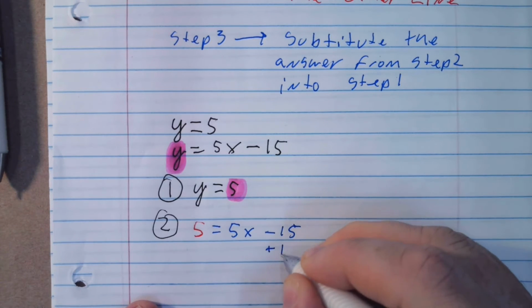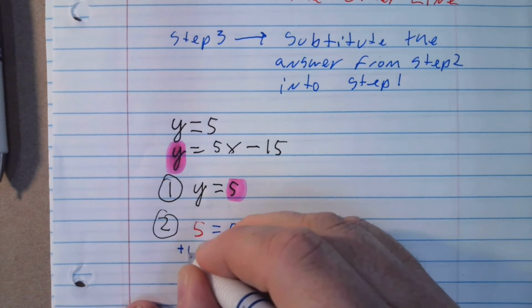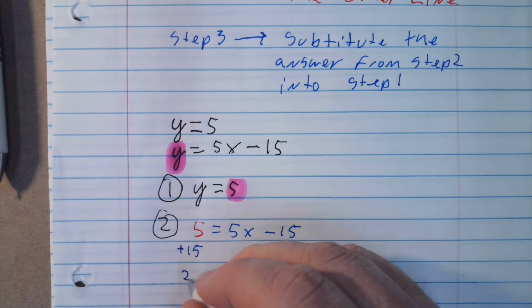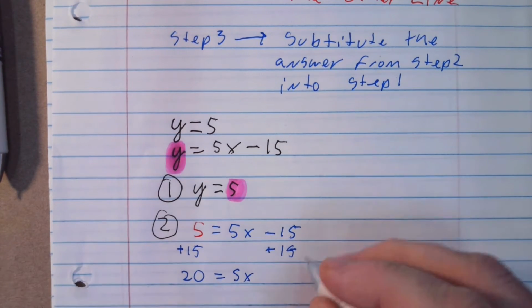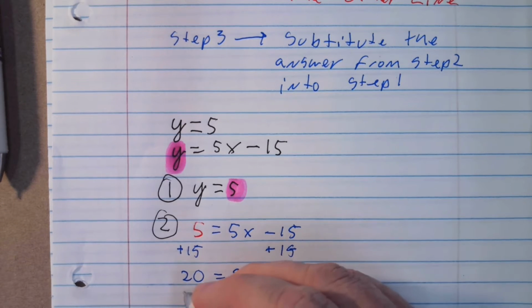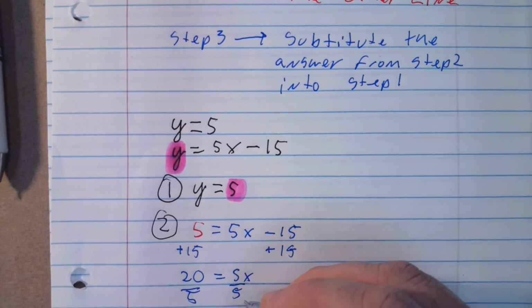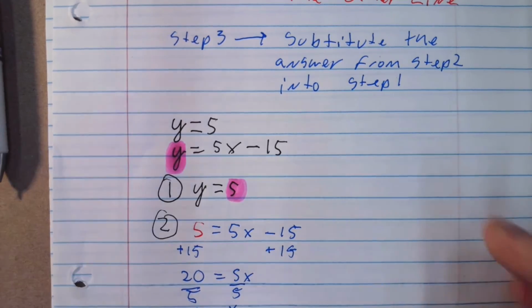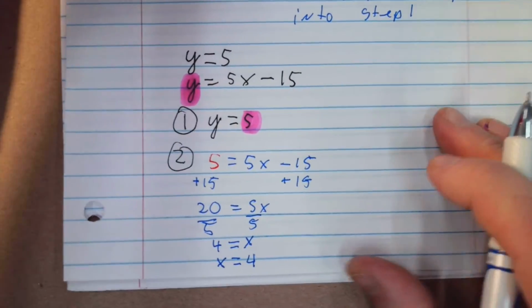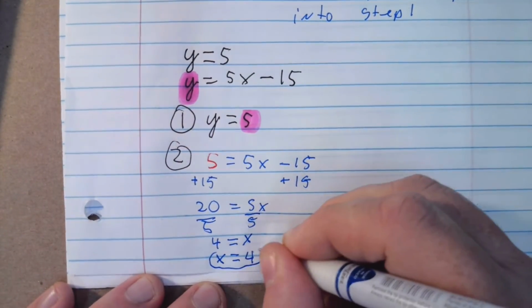So this would be like plus 15, plus 15. Divide by 5, divide by 5. So I'm going to flip this around. Actually, I won't. And probably off the screen. Okay. I'm going to circle that.